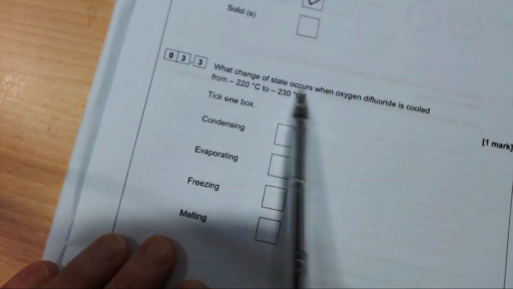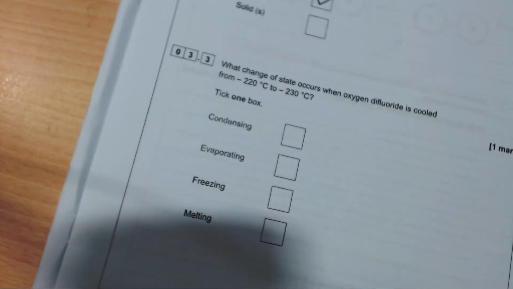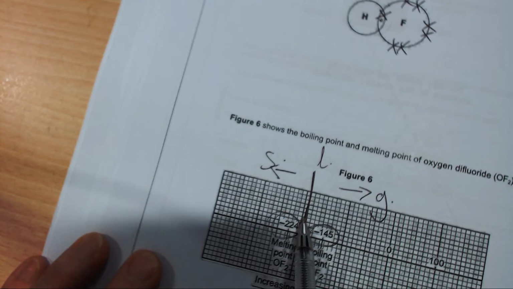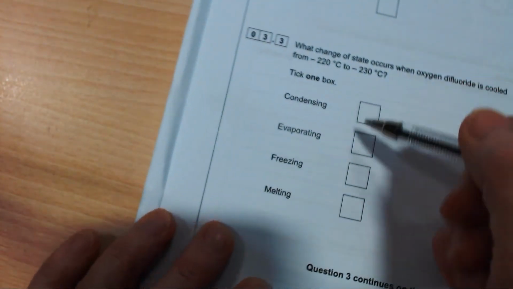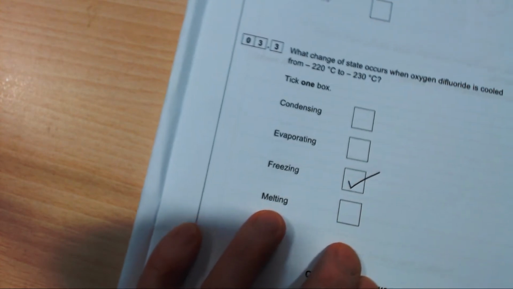Okay, so the next one, what change of state occurs when oxygen difluoride is cooled from -220 degrees to -230 degrees? So if we look at our diagram, we're going from a liquid to a solid. So it is going to be freezing. We're going from liquid to solid because we are freezing.